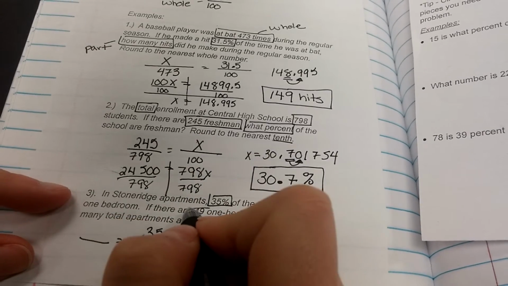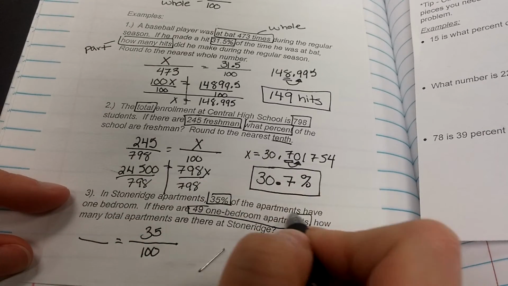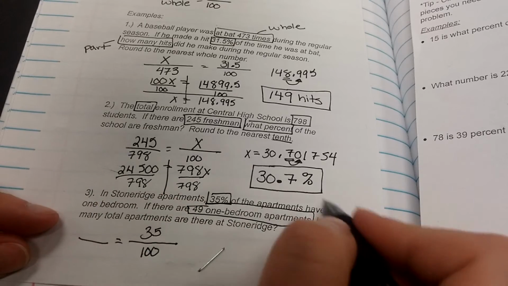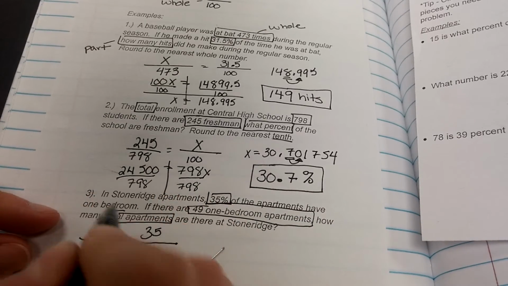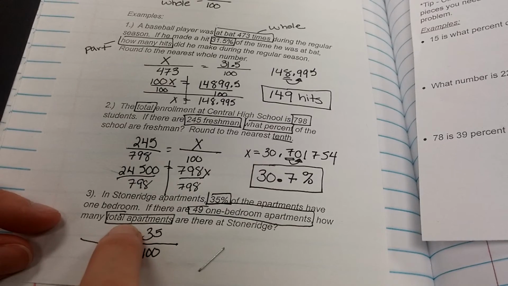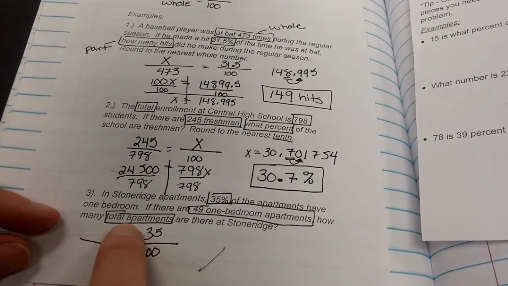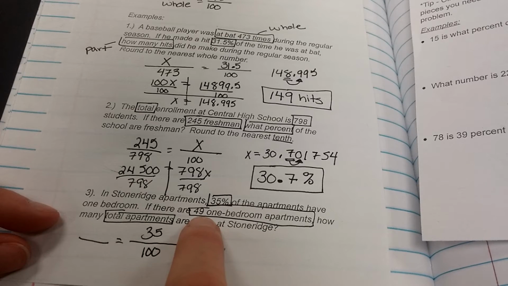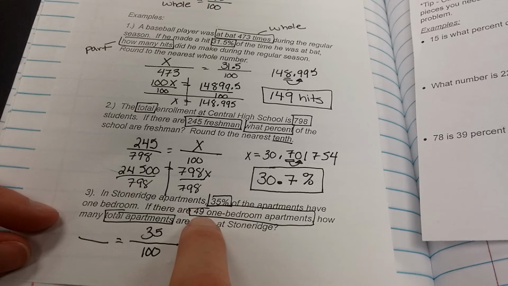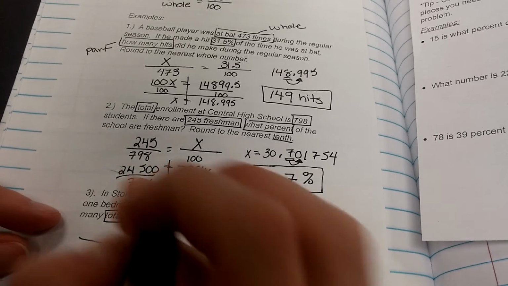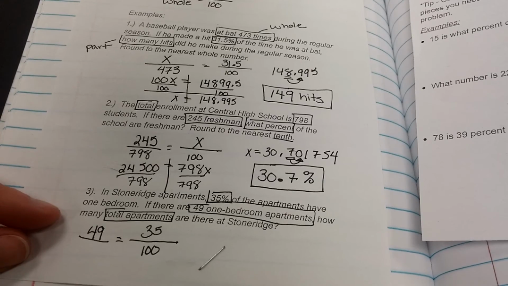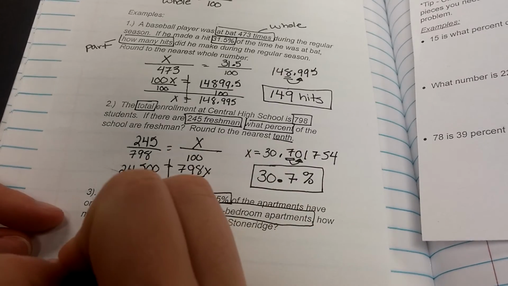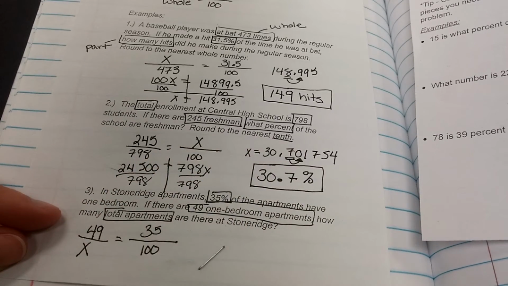Okay, and we have 49 one-bedroom apartments. And then we're looking for how many total. We don't know. So again, that word total, that's going to clue us in that that's going to be the whole. And if I think about apartment buildings, some of them may have one bedroom, some may have 2 bedrooms, some may have 3 bedrooms. So these one-bedroom apartments, these 49, that's only part of the kinds of number of bedrooms you might have. And then we're looking for, in this case, the number of total.